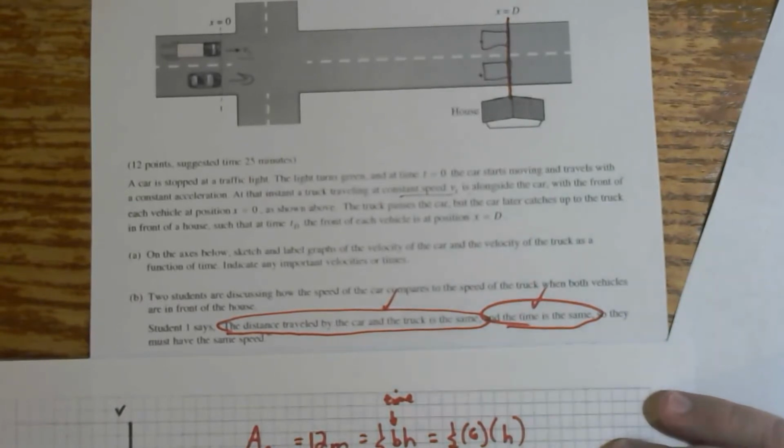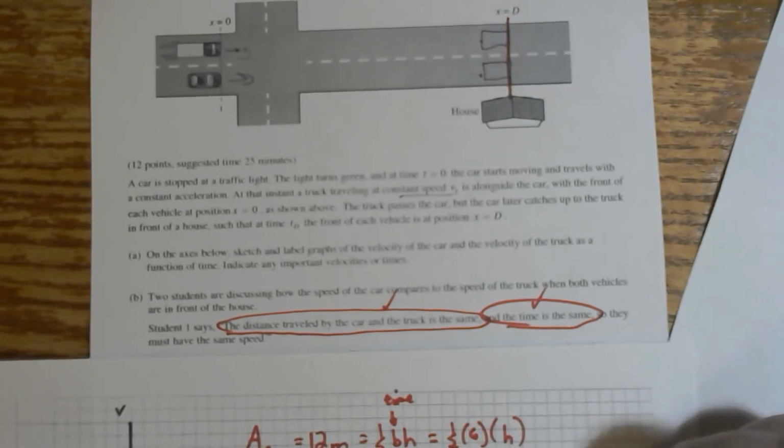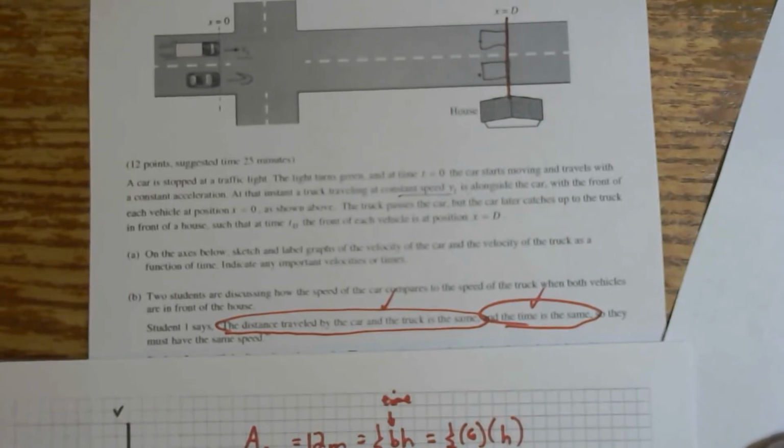You could also say that the car is accelerating from rest, and so in that time the velocity does change, so they can't have the same speed. All right.